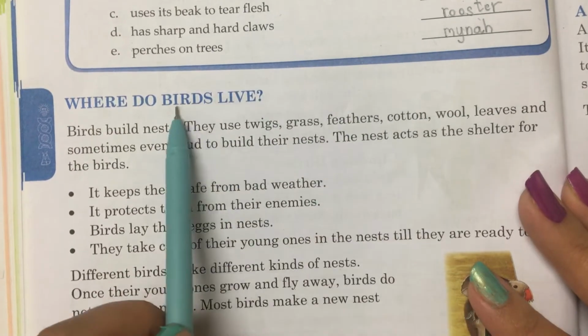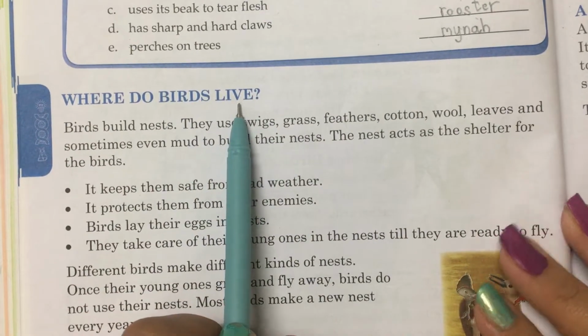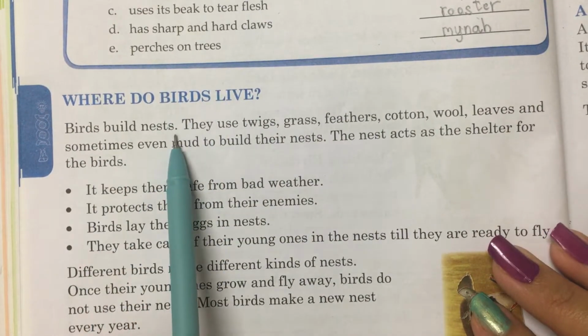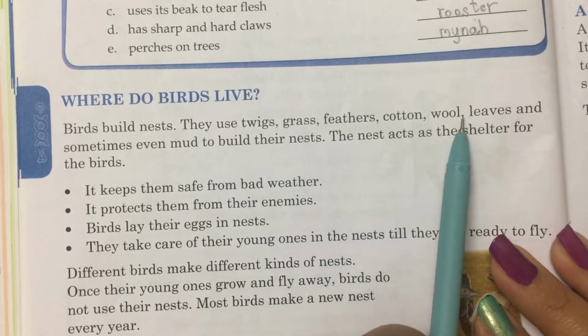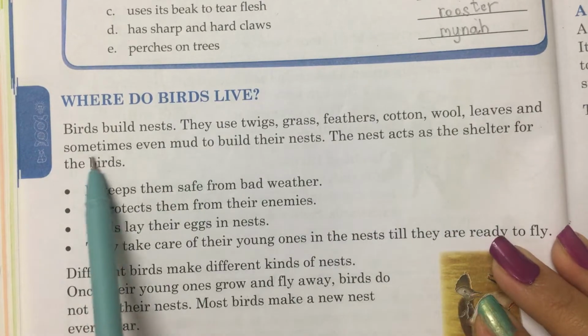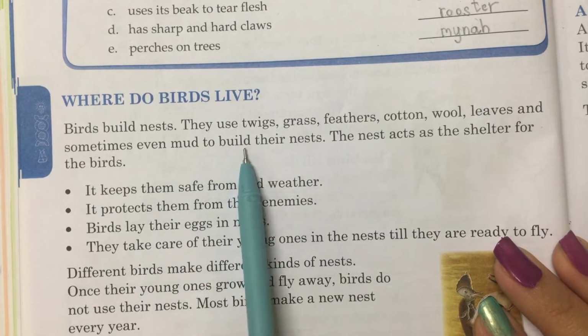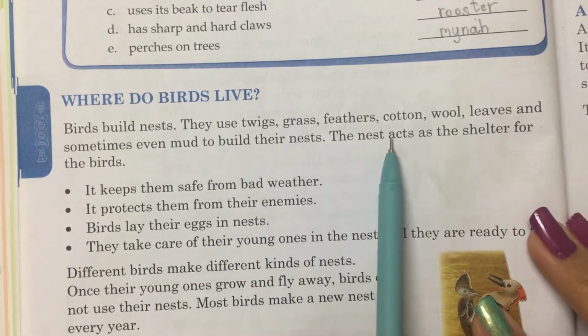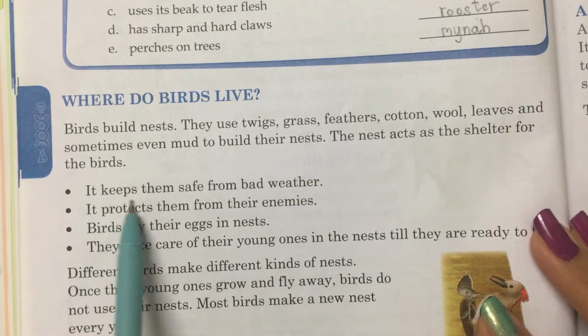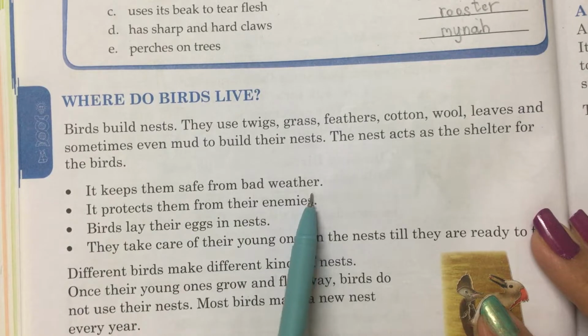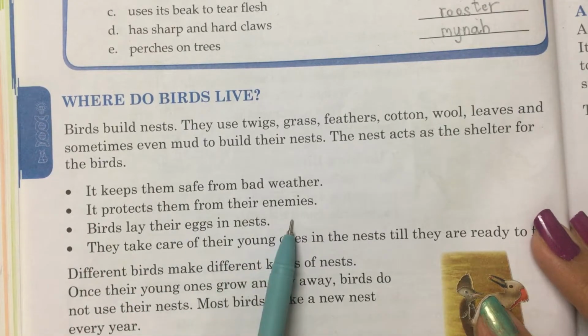Where do birds live? Birds build nests. They use twigs, grass, feathers, cotton, wool, leaves, and sometimes even mud to build their nests. The nest acts as the shelter for birds. It keeps them safe from bad weather. It protects them from their enemies.